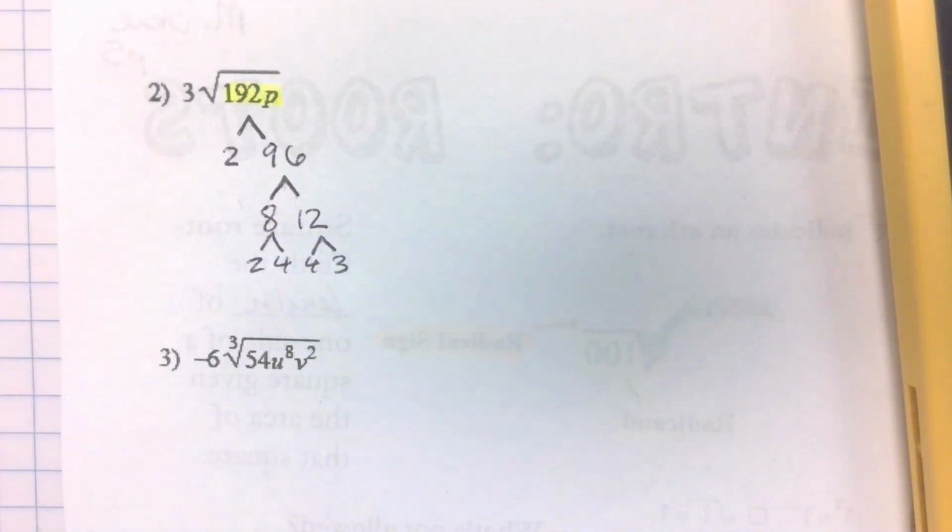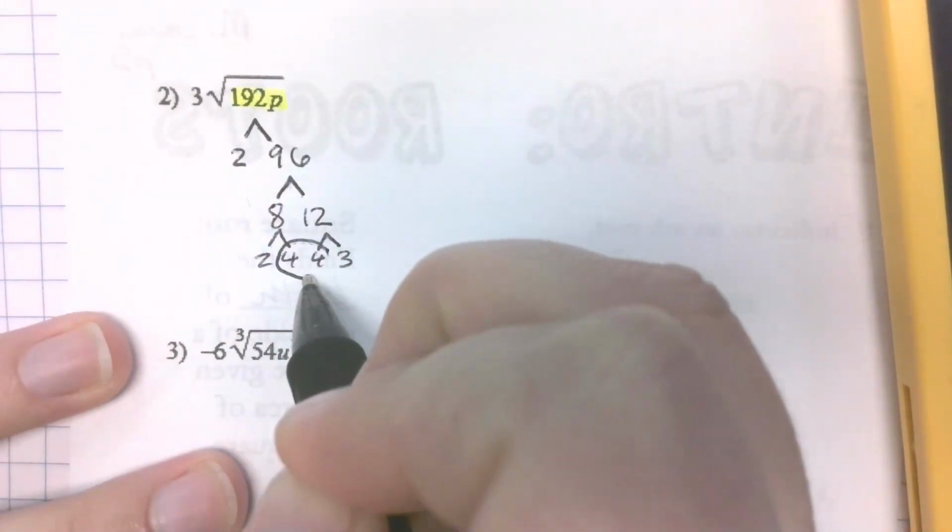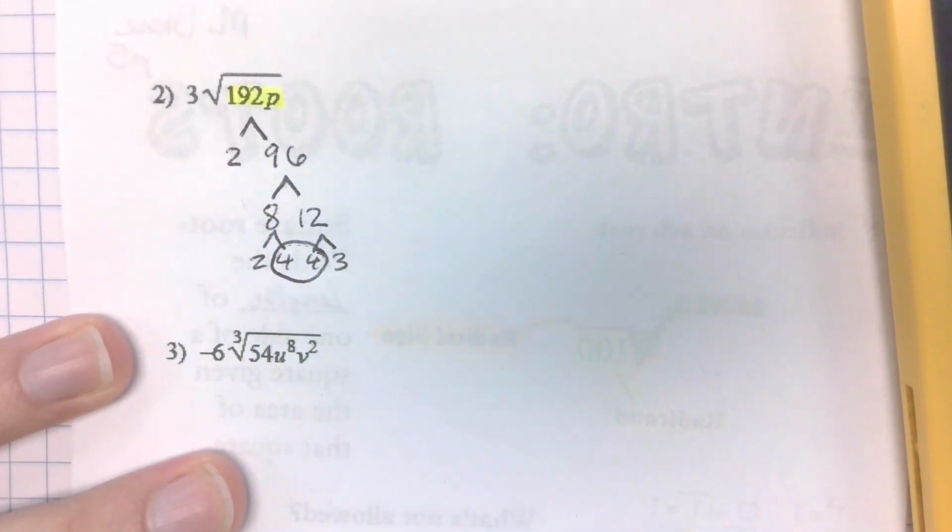Are any of these numbers the same? No. So I need to start putting some of them together. Okay, so we need to be able to break some of this down. 8 would be easy, right? I could do 2 and 4. And 12, I could do 4 and 3. Is everybody with me so far? I'm going to circle my group of 4. And do you guys see that I have a group of 2s?